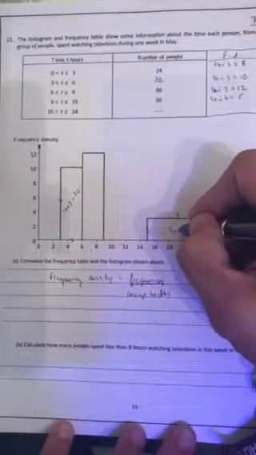And then again for the last one, I can work out the frequency here because of the height of the bar. I think it's 3. Yeah, so the height is 3. The width goes from 15 to 24, so that's going to be 9. 3 times 9 gives me an area of 27. So that's 27 there. And if I was doing the frequency density, it'd be 27 divided by the group width, which is 9, and that's going to give me 3.